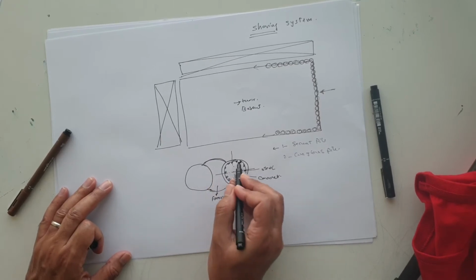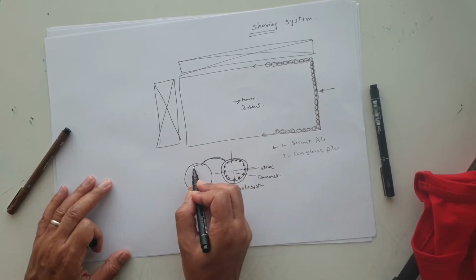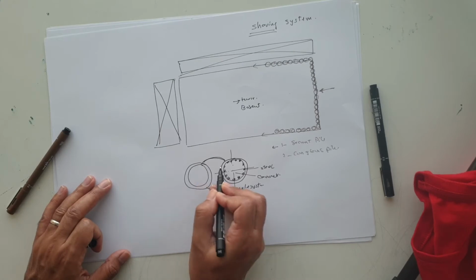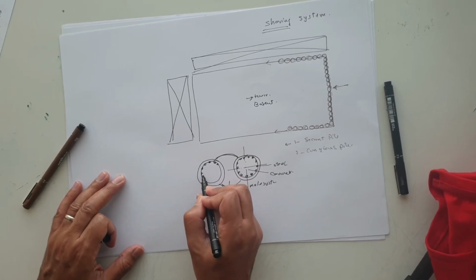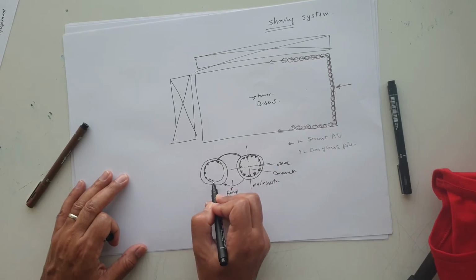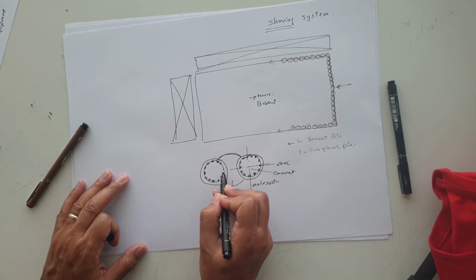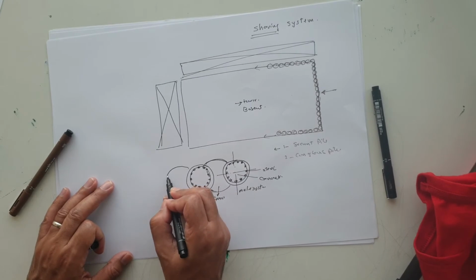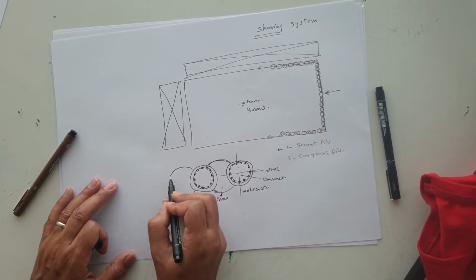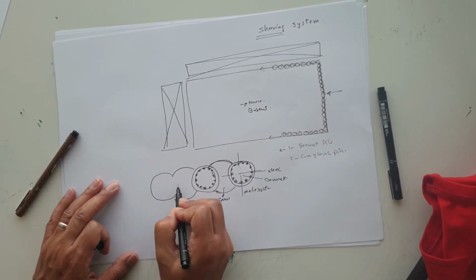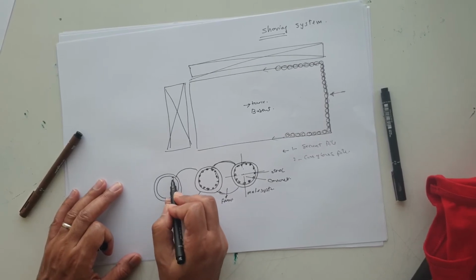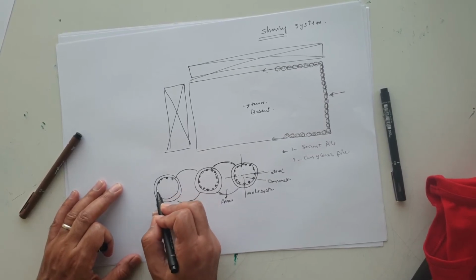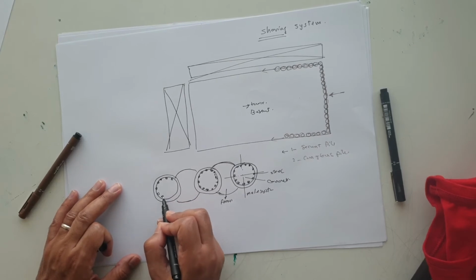So in one pile we fix steel, in another we fix steel, and in between we cast only concrete. And continue like this. One male, one female, one includes steel and the other does not include steel.